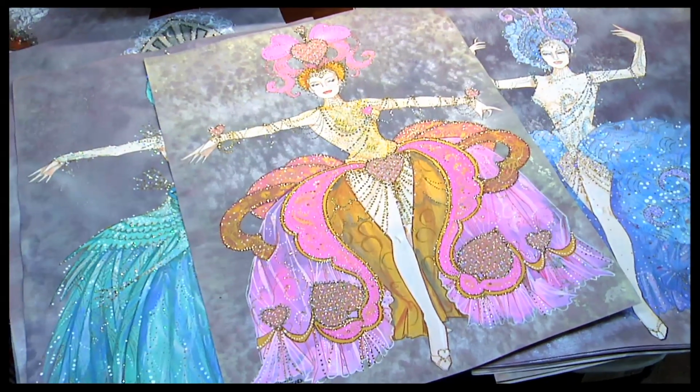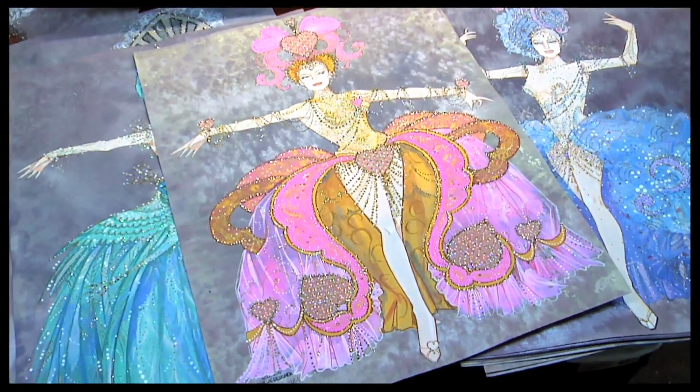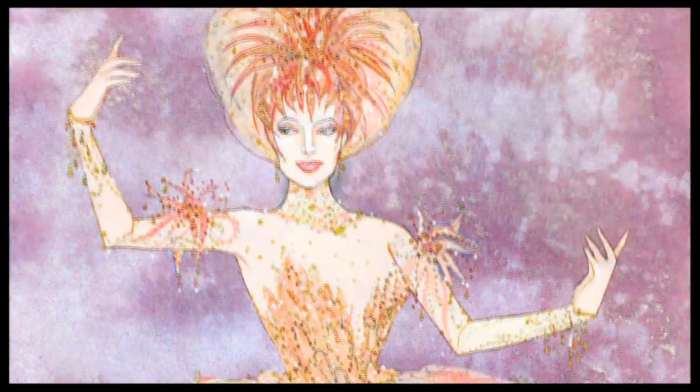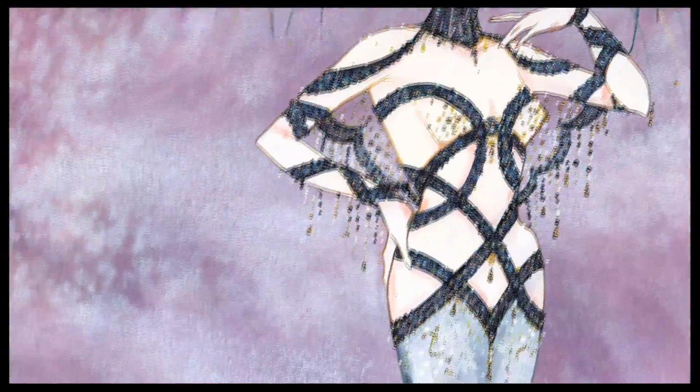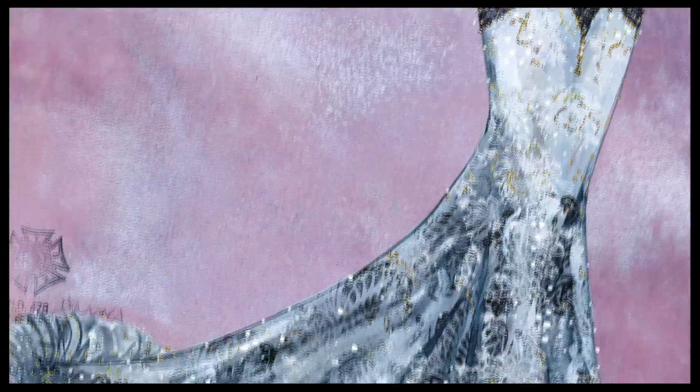These are the costume sketches, and obviously they're just information really for the shop, the director, the producer, the actor. So they're useful for a lot of different purposes, and it helps me answer a million questions.